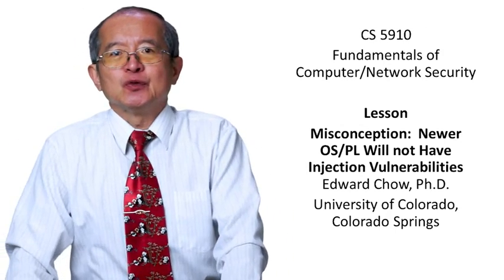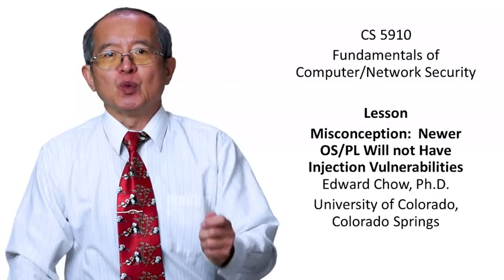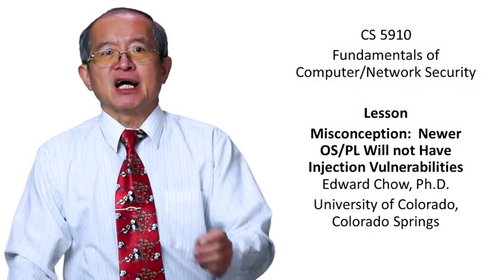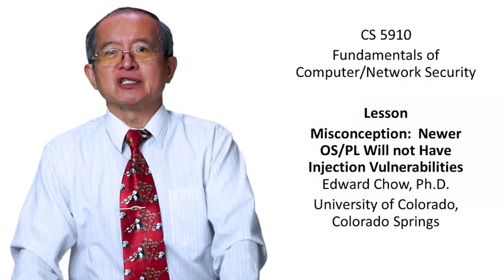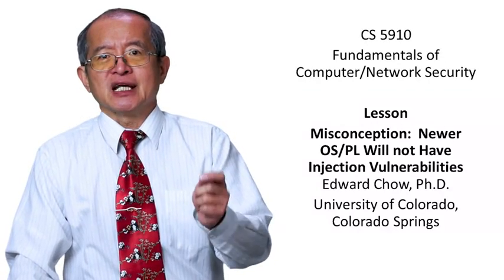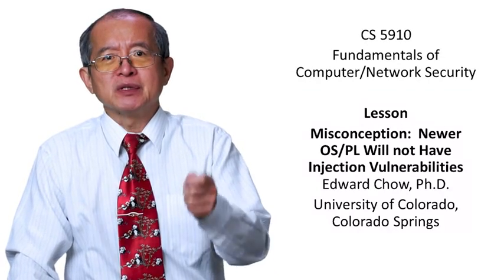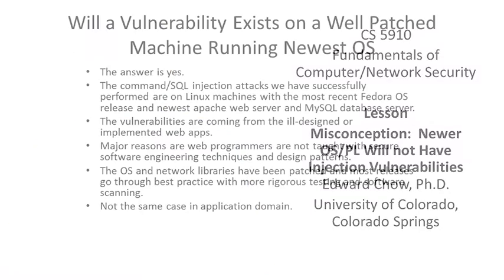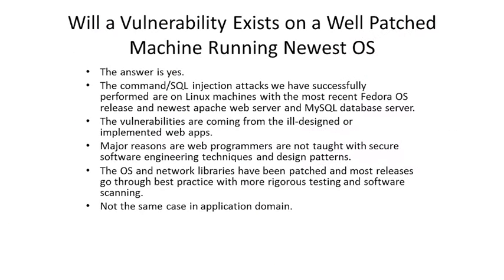In this lesson, we examine common misconceptions about vulnerabilities, including the claims that systems with newer operating systems will have fewer vulnerabilities. The second one, same thing, is that newer programming languages will have fewer vulnerabilities. Can a vulnerability exist on a well-patched machine running the newest operating system?